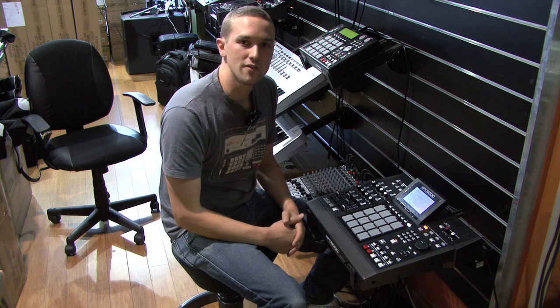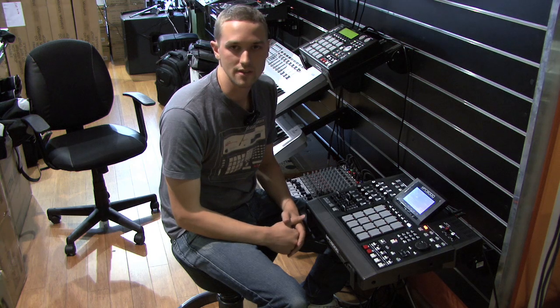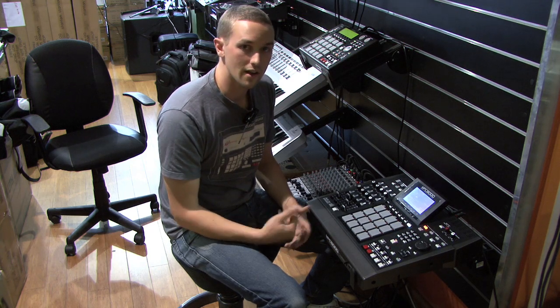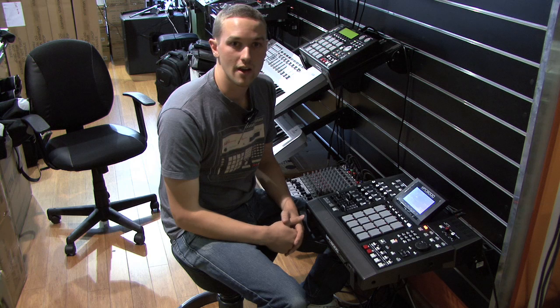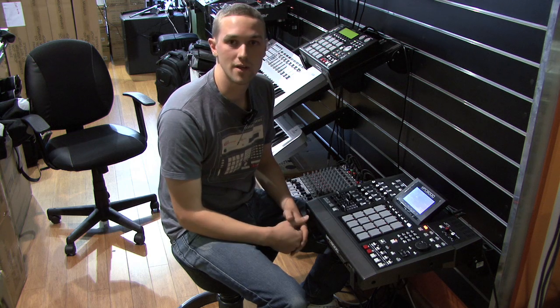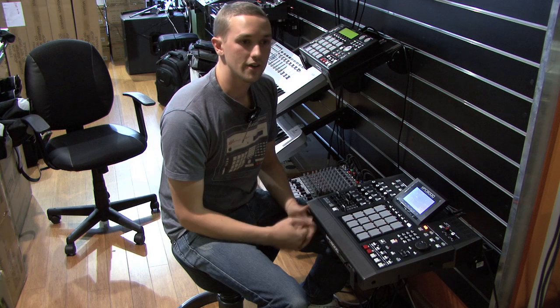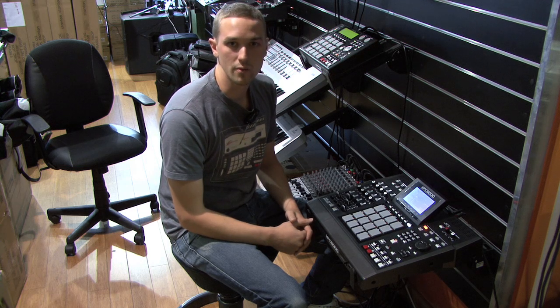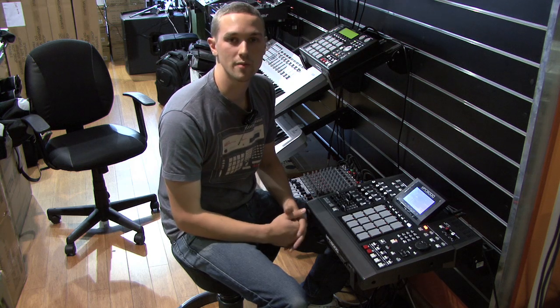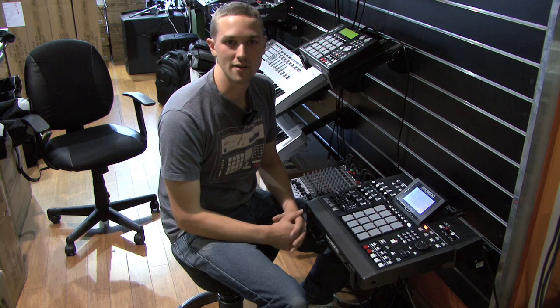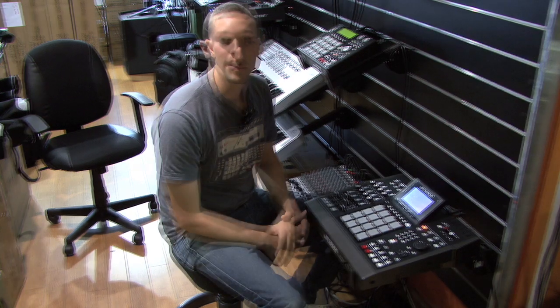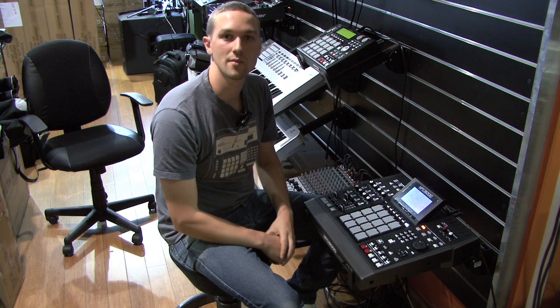You'll buy the MPC5000 for a variety of reasons. Some people would use it live, a lot of people would use it in the studio. It's a very versatile piece of equipment that can be used in a number of different ways. In the studio, you could purely be working with this. You could not look at a computer screen for hours and hours and hours, which is one of the best things about the MPC.